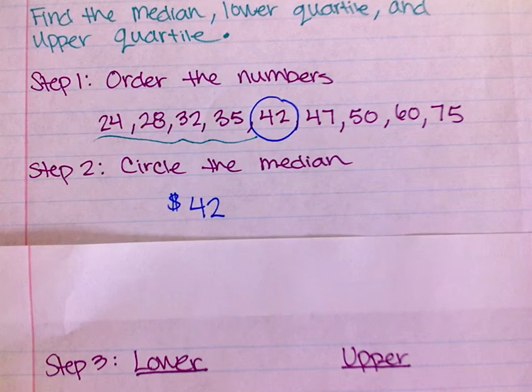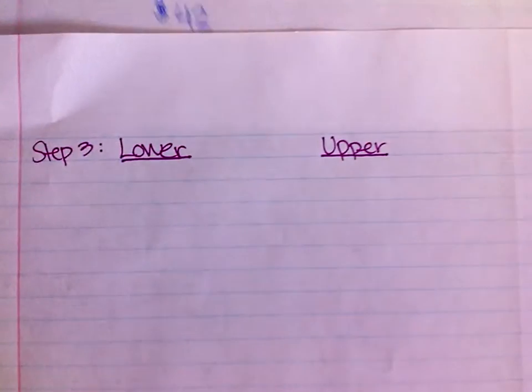Right? Now, what's the middle number of my lower half? 28 and 32. Perfect, right? Because there are two numbers in the middle. So when there are two numbers in the middle and I have to find the median, what do I do? Who's that smart sixth grader that knows the answer? Leo? You add both of them together and then divide by 2. Beautiful.